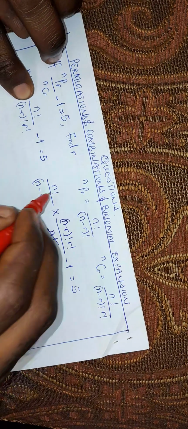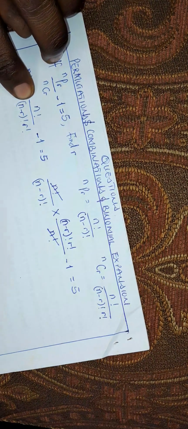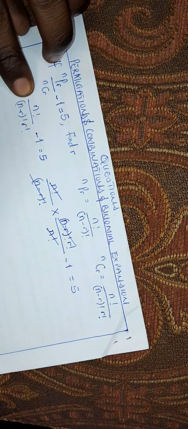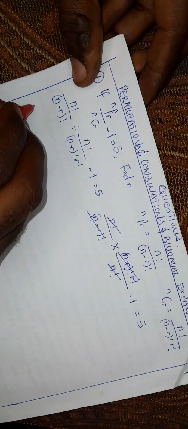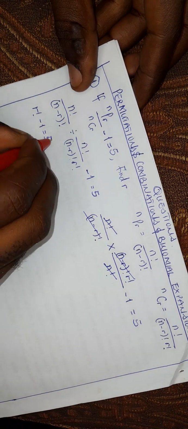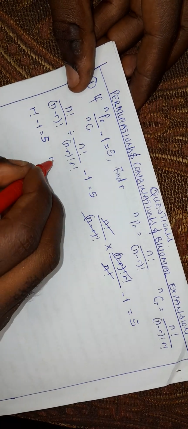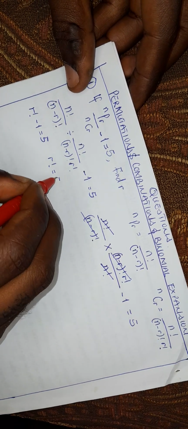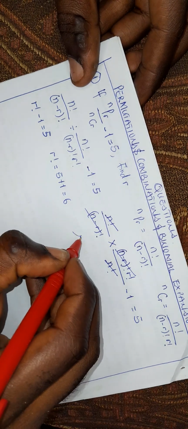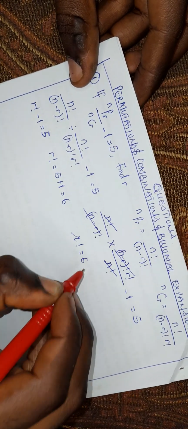Now n factorial will cancel n factorial. n minus r factorial will cancel n minus r factorial. So we are left with r factorial minus 1 equals 5. So r factorial equals 5 plus 1, which equals 6. So what I'm having now is r factorial equals 6.